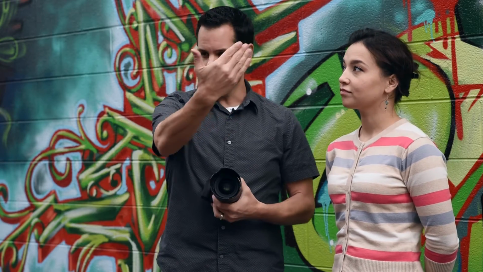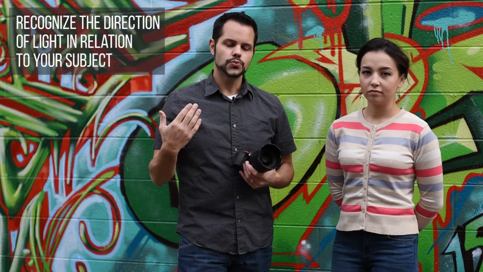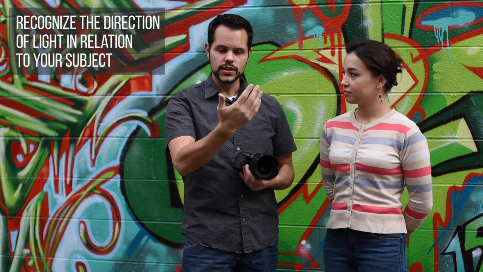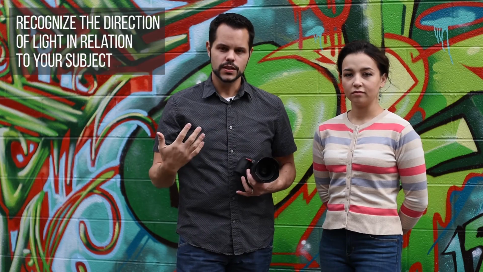Well, the first thing you'll want to notice, the sun is over in this general direction. So we still have a directionality to the light, and you can probably see this side of my face and Lola's face is going to be a little bit brighter than this side. So we still have some definition. It's not completely flat light, and that's important. We're still going to have shadows and definition and things like that to work with. So just recognizing where the sun is in relation to your subject is the first step in choosing good light.